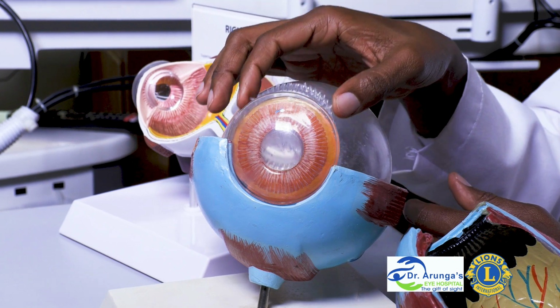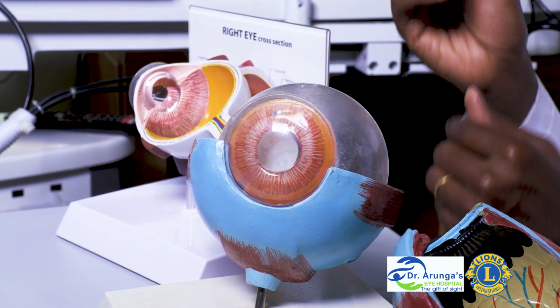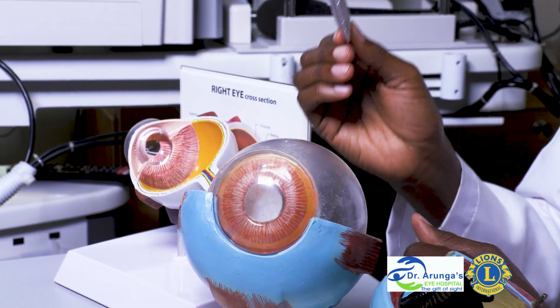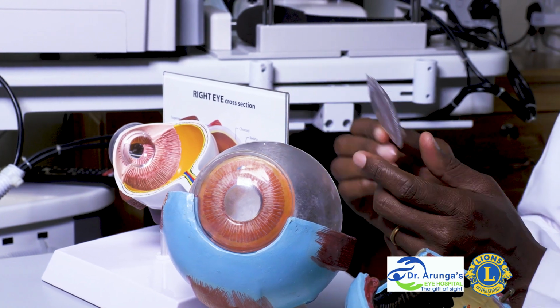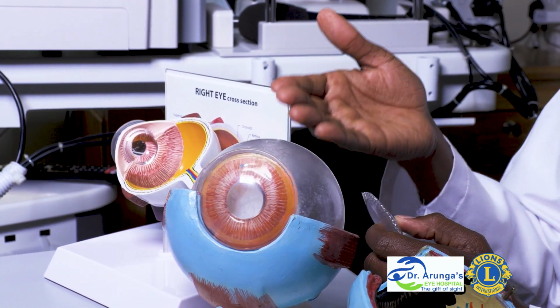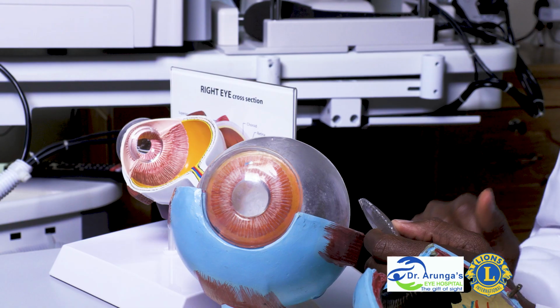Now, how do we treat cataract? We treat cataract by removing the natural lens, which now has become opaque, and we replace it with a very clear brand new lens so that the eye can see again. There are two methods for removing this lens.